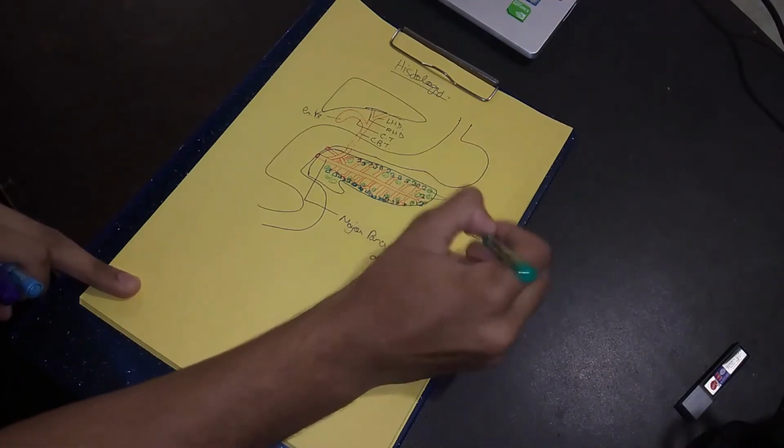These are responsible for the endocrine portion. I will enlarge this diagram later. First we will do the exocrine portion, and before that, after this I would like to draw the histology diagram of this interlobular duct, the connective tissue.